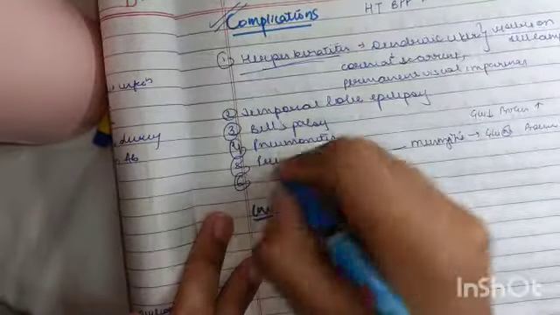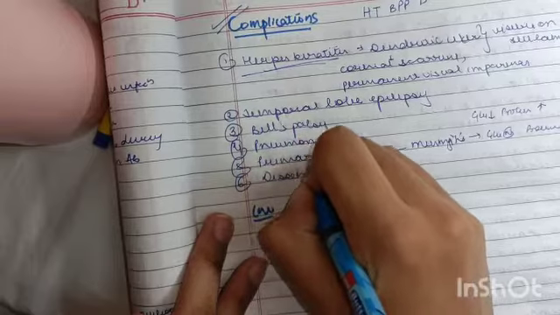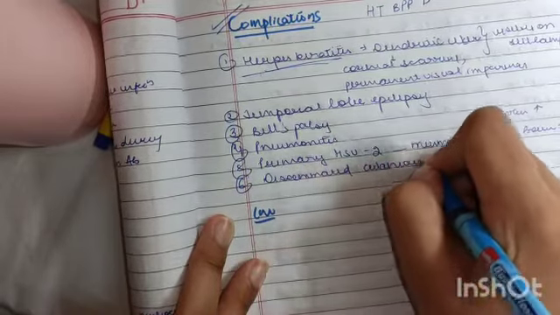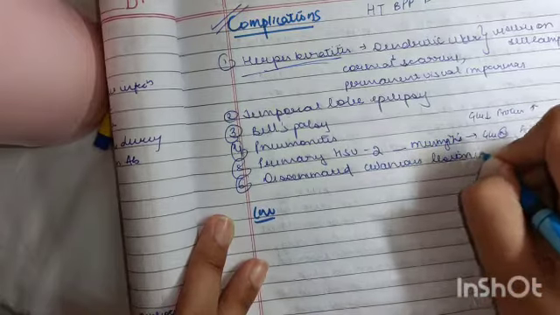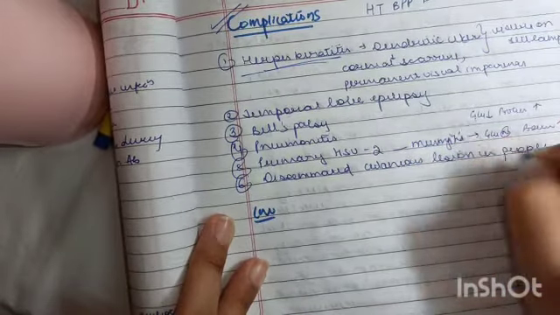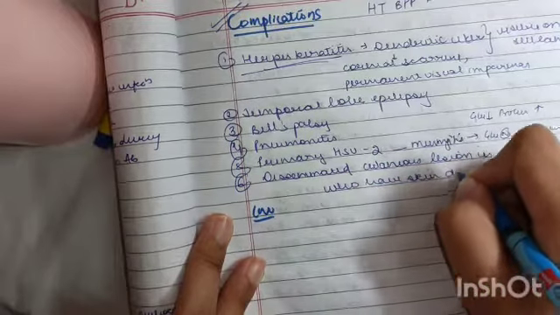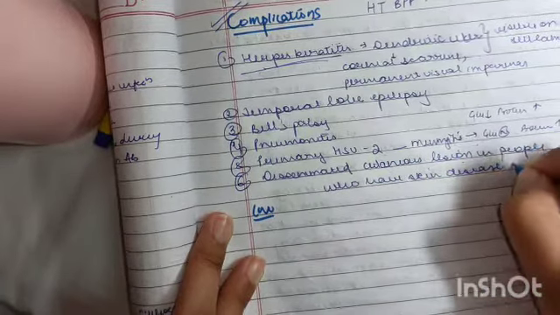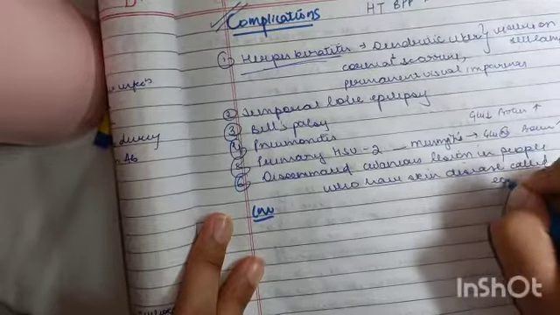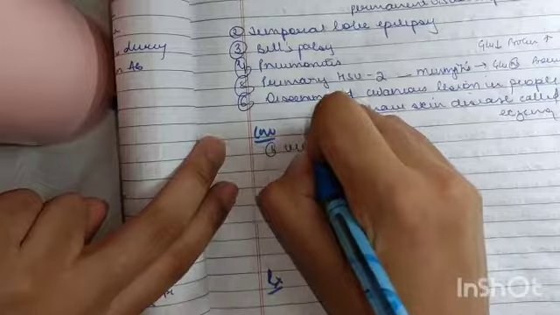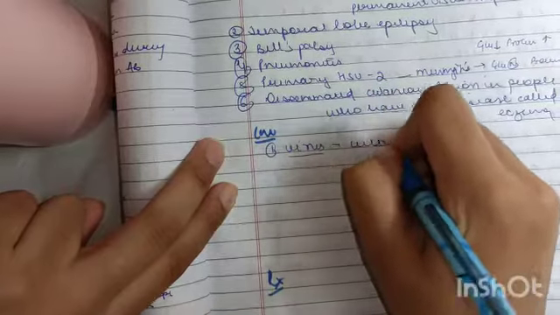So then after P, we have covered P. Now we will write about D. So disseminated cutaneous lesion in people who have a skin disease called eczema.